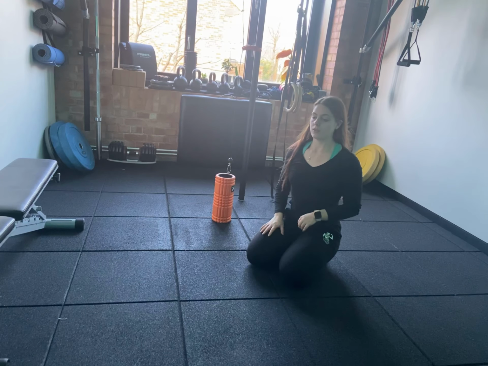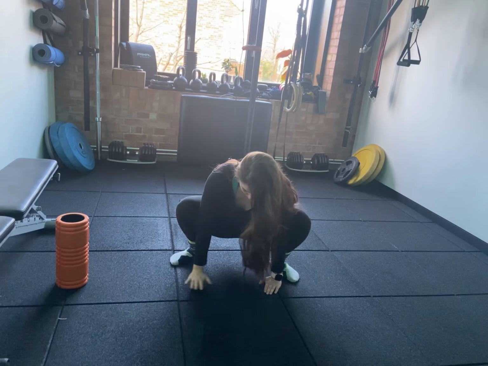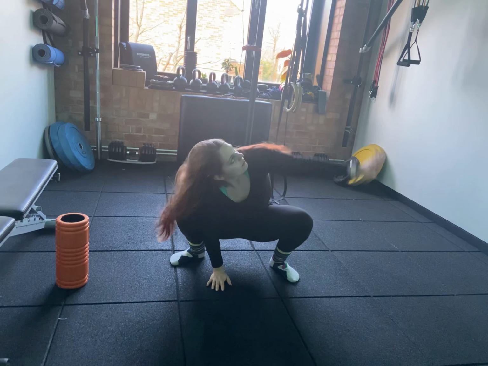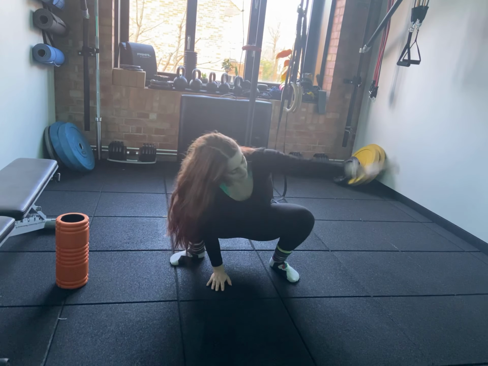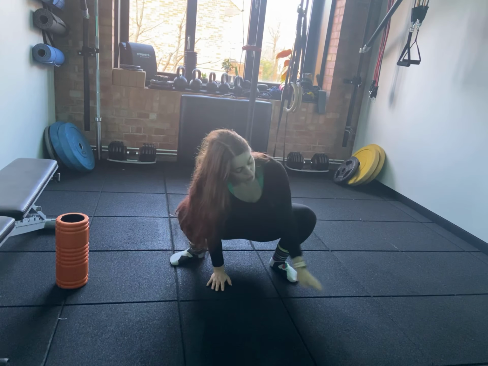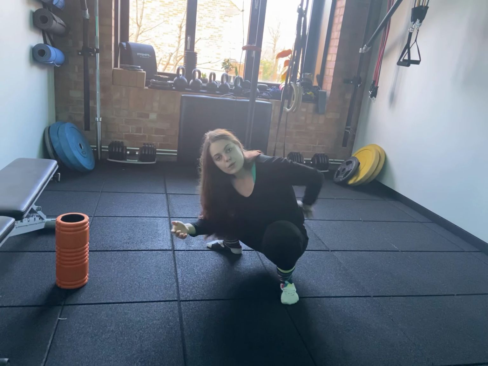So you're going to come down into a low squat, have your hands in the middle, and then you're going to rotate from side to side. So you're just going to lift up one, and then back down to the other side, up and down. And you'll feel quite a lot of pulling through your back. You'll feel it pull probably from the lower back up, and then you'll also feel a rotation and maybe a cracking sensation through your spine as well.